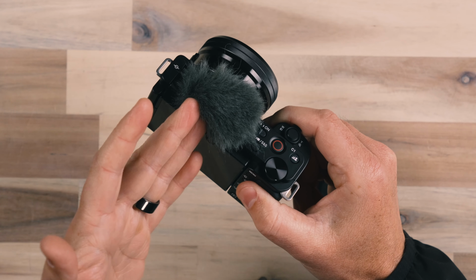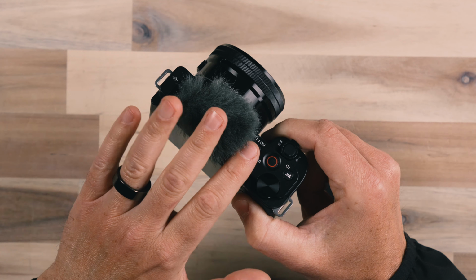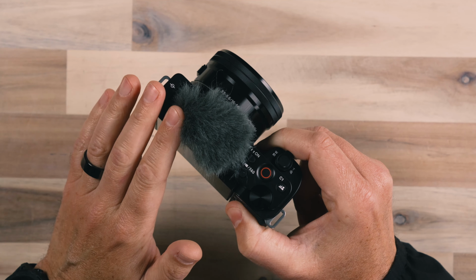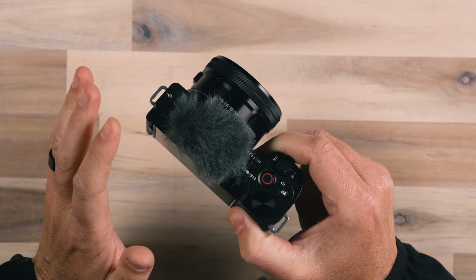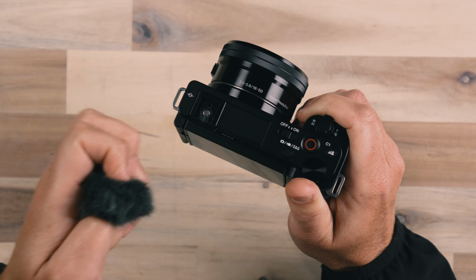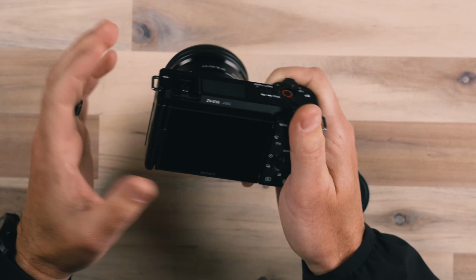First of all, I'm going to take this windscreen off because I can have better access to buttons, but I definitely use the windscreen on this camera pretty much all the time when shooting outdoors because a lot of times I am moving with this camera. And the angle of the microphone on top of the camera, whether it's windy or not, if you're moving at all, is going to pick up some wind. And so most of the time I'm going to use this windscreen. It's an absolutely fantastic little adapter for the camera to prevent you from capturing the wind noise that's just impossible to get rid of.